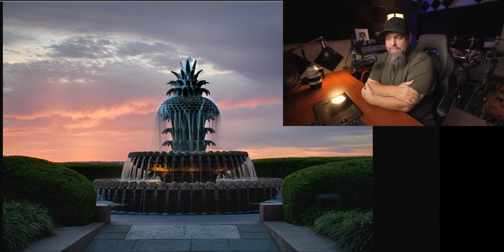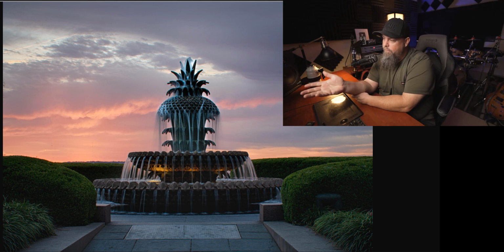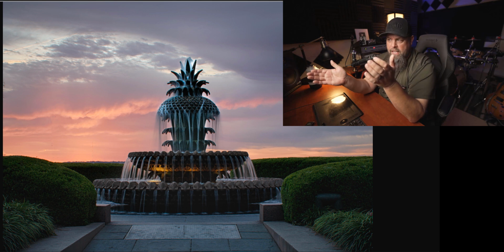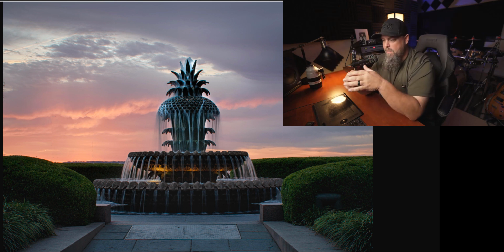So taking a look at the images that you sent in, let's start off with the fountain shot. Honestly, the post processing is nice on this one. I like the amount of saturation in the sky. Everything feels pretty natural. Compositionally, I would argue that maybe we don't need quite as much sky.